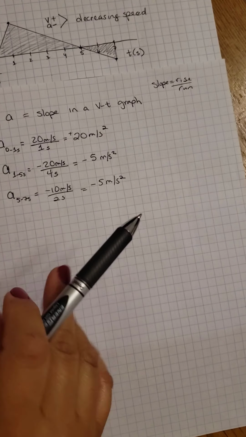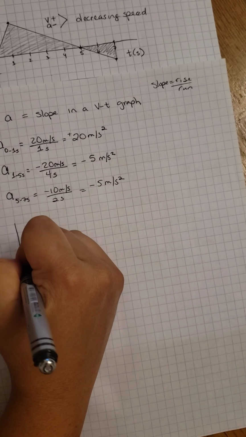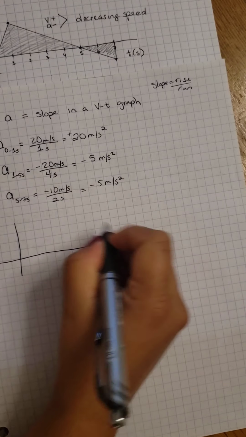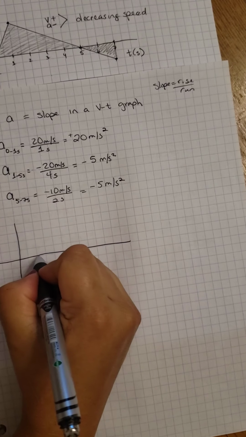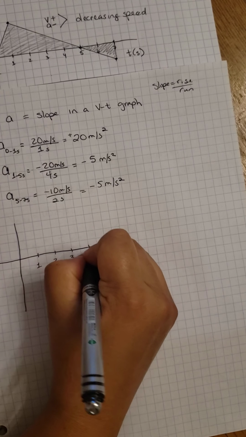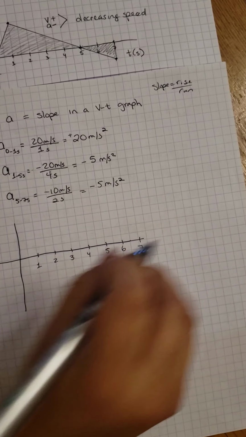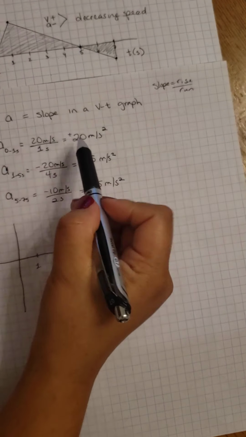Now once we have this, it says to plot, so we need to make sure that we have our graph. We're going to have our 7 seconds, so it's going to be 1, 2, 3, 4, 5, 6, and 7. Notice how our acceleration is a constant positive 20.